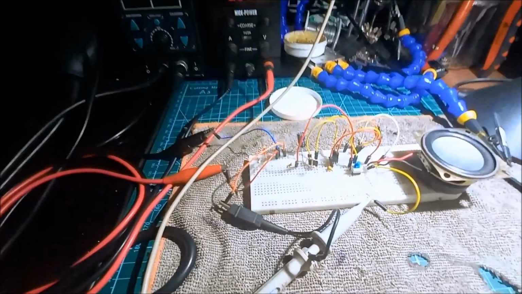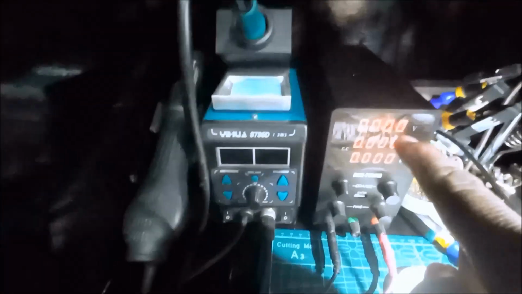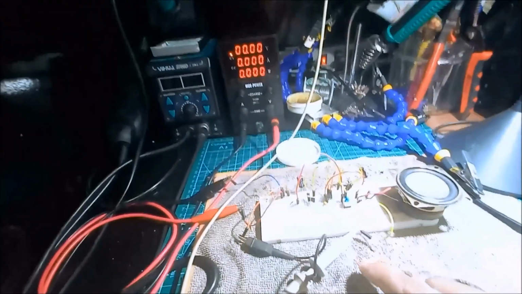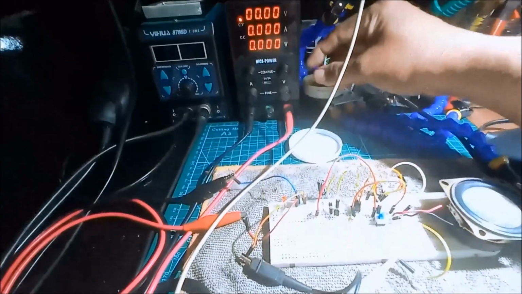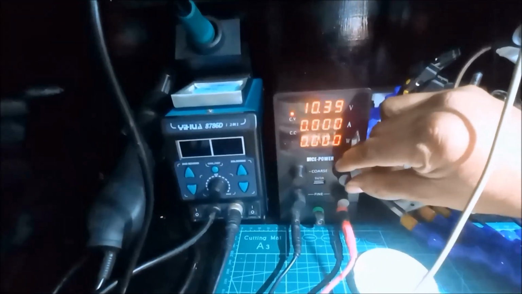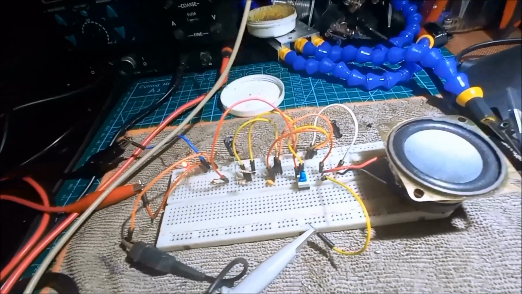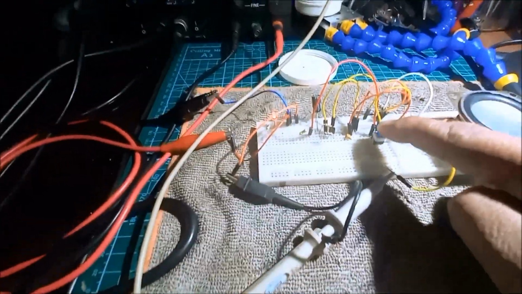Let us now check the circuit. We have the oscilloscope connected to the circuit. This is the oscilloscope, and then also the power supply. Let us now supply the circuit with around 12 volts. Push the button.